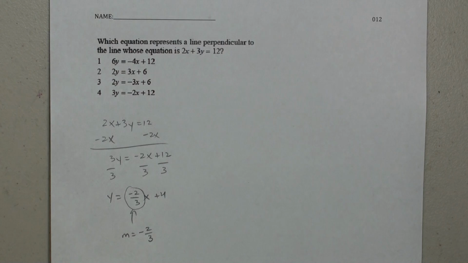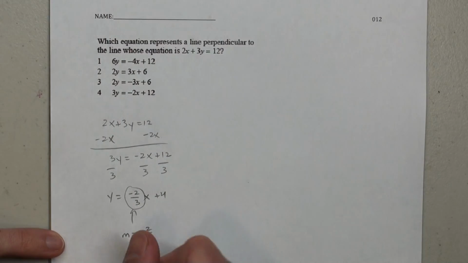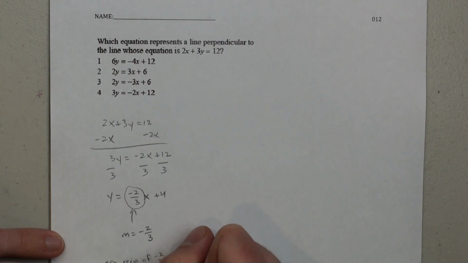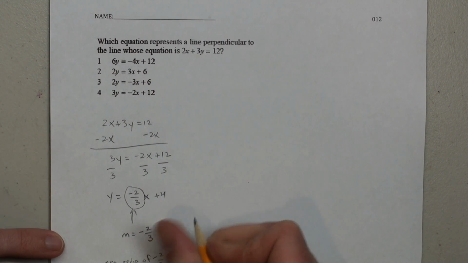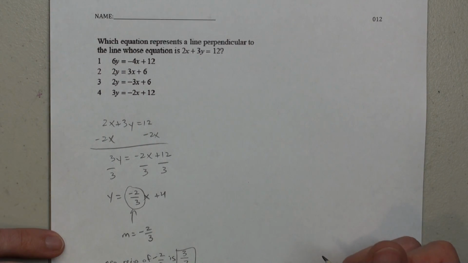So my m is negative 2/3. Okay? So which one is perpendicular? So the negative reciprocal of negative 2/3 is 3/2. That's what we're looking for.